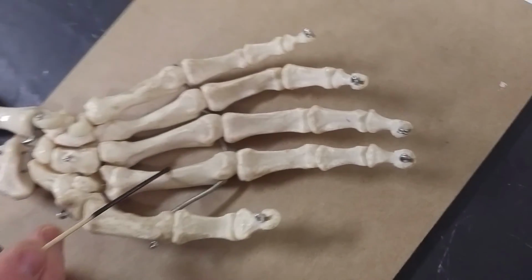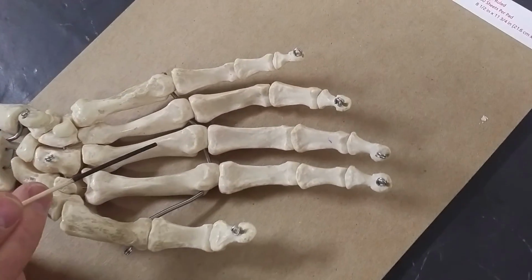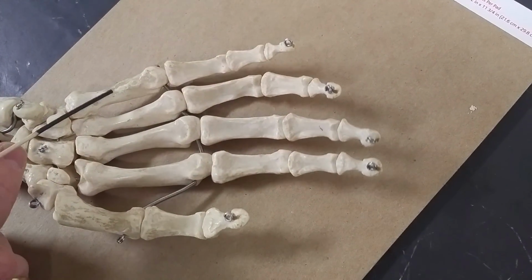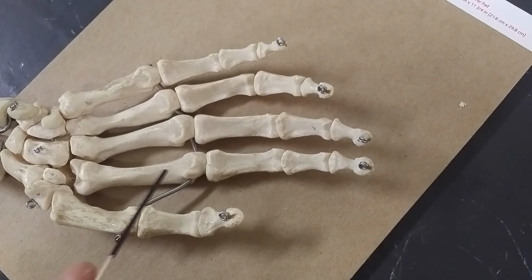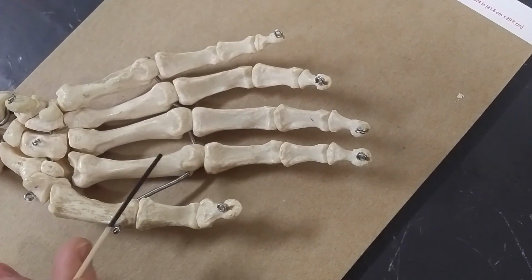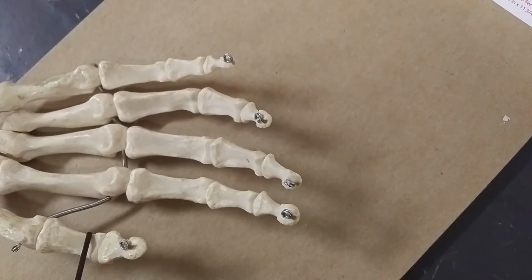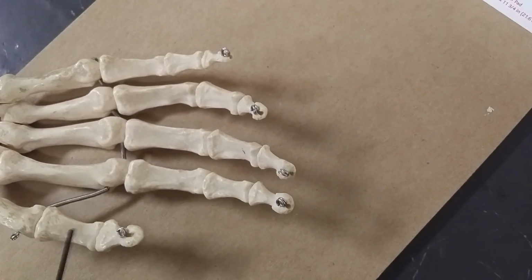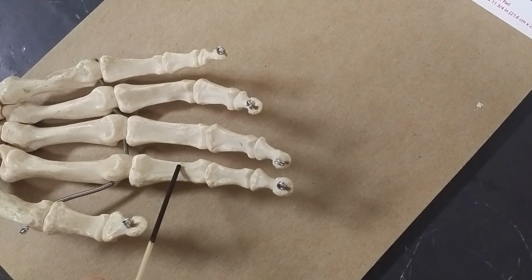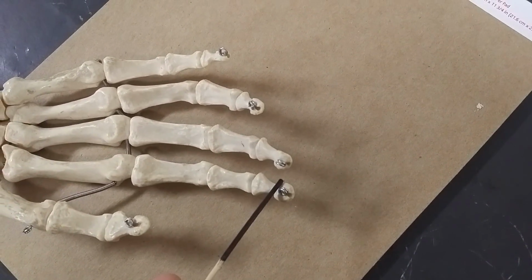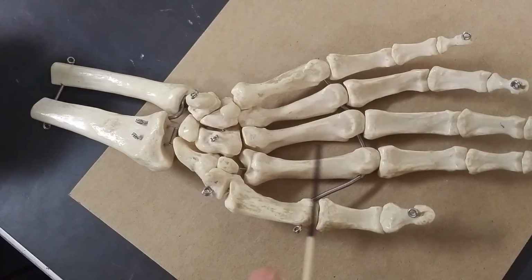These are called metacarpal bones. You have metacarpal 1, 2, 3, 4, and 5. They have a body, a base, and a head. These are the phalanges. Notice the thumb has only two phalanges, a proximal and distal. The other digits 2, 3, 4, and 5 have a proximal, middle, and distal phalanx. Again, that's the carpus.